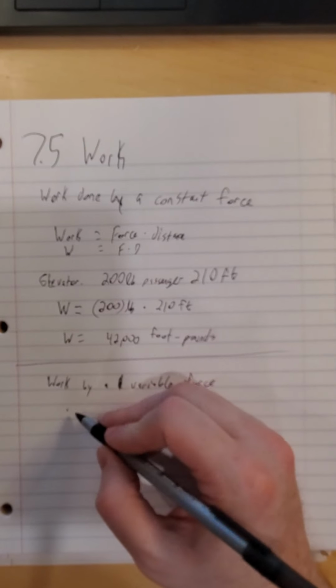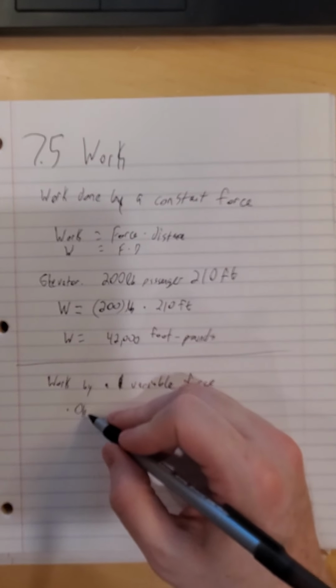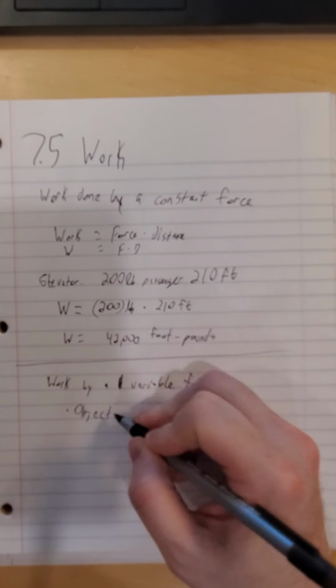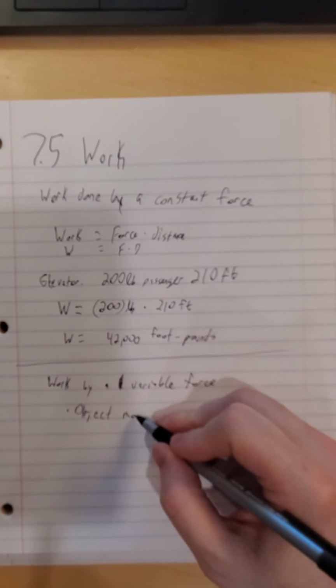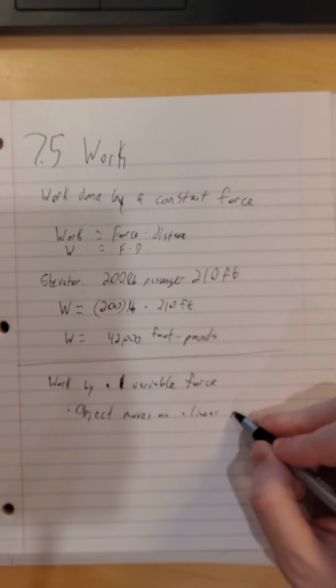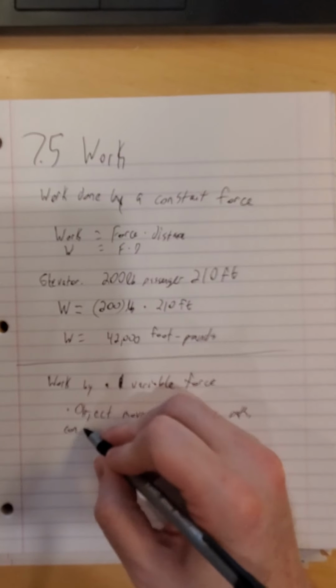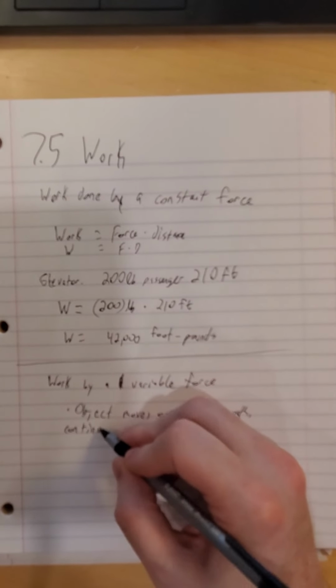So some simplifying assumptions that we make. Yes, in Calc 2 we still make some simplifying assumptions. We're going to assume the object moves on a linear path, and we're continuously applying force.